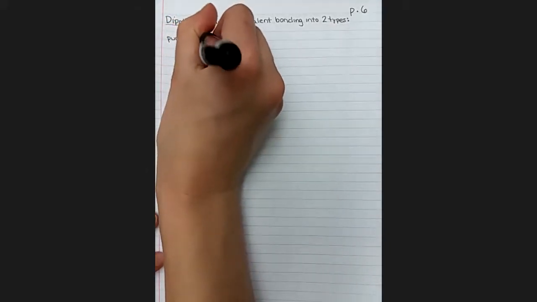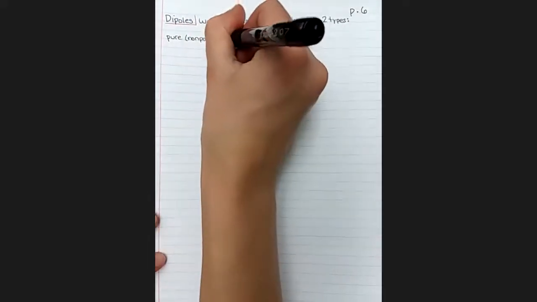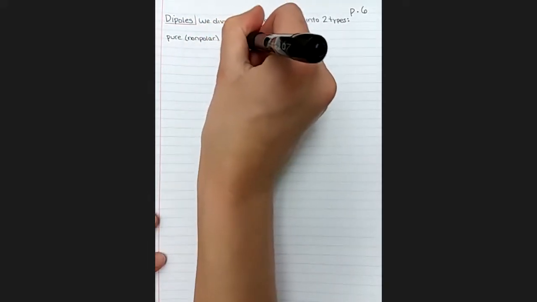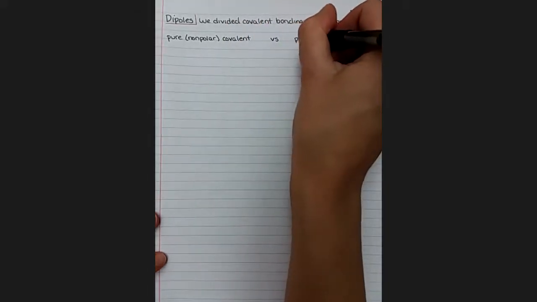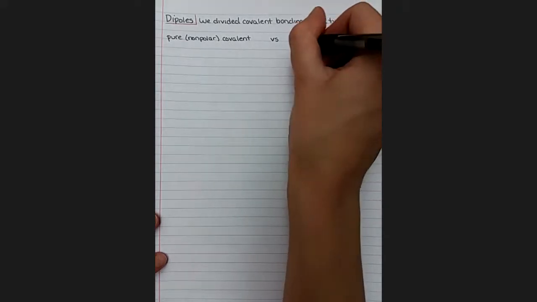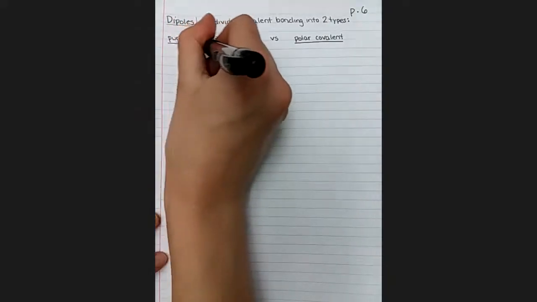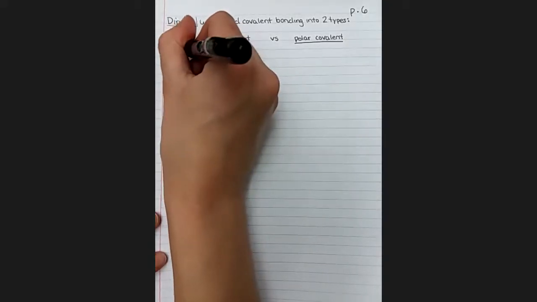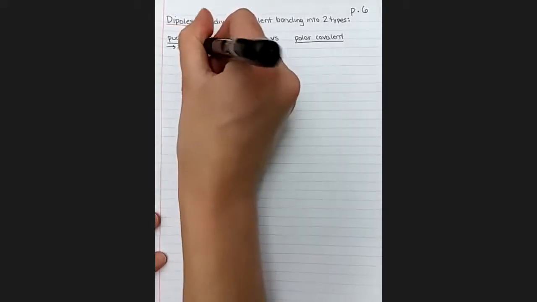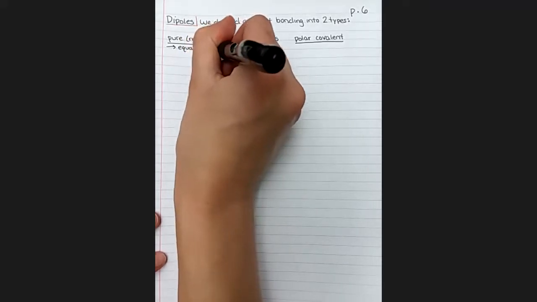So those two types were pure covalent, sometimes called nonpolar covalent, and polar covalent. So when we had that discussion, remember that we said that the difference was in the level of sharing. In a pure covalent bond, that bonding pair is equally shared between the two atoms.